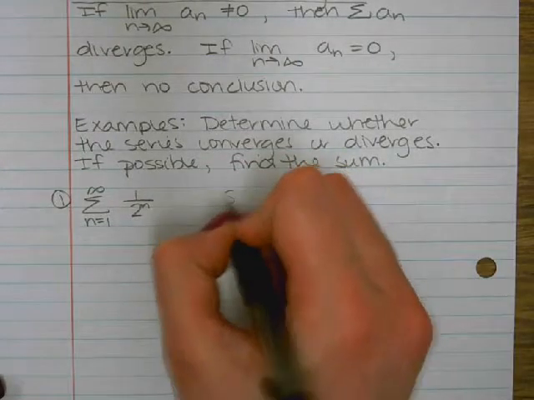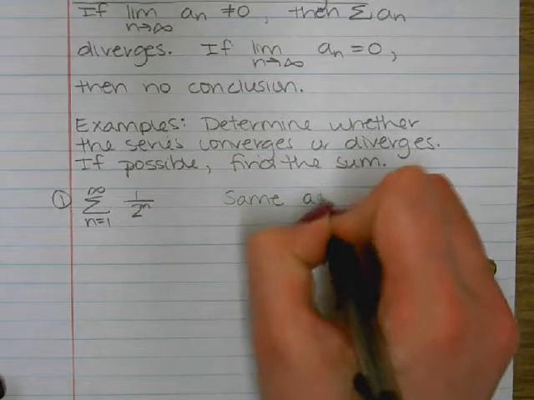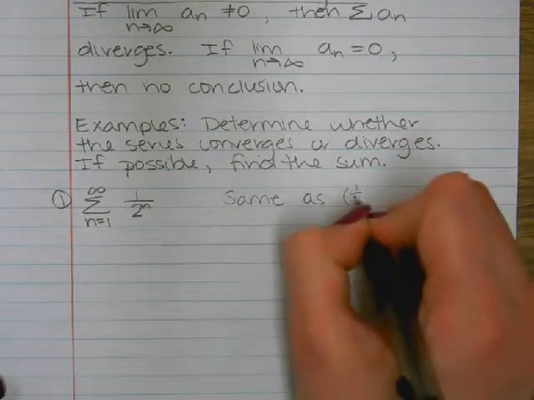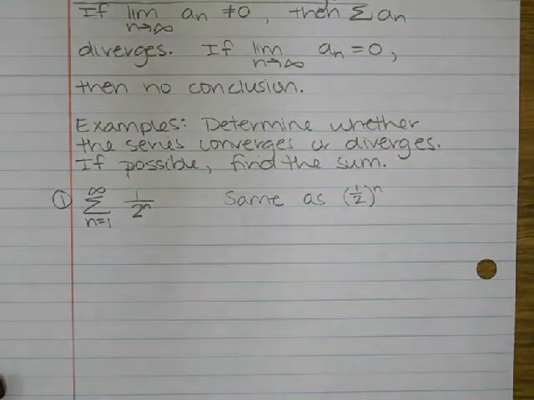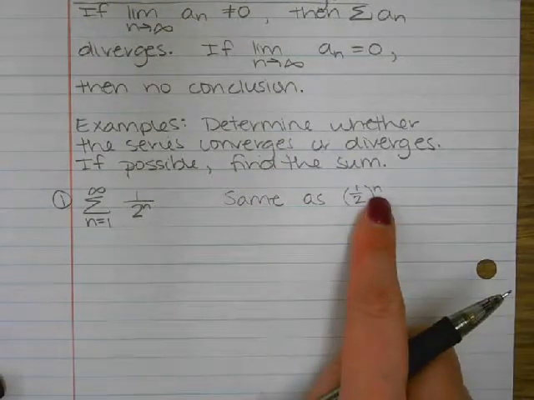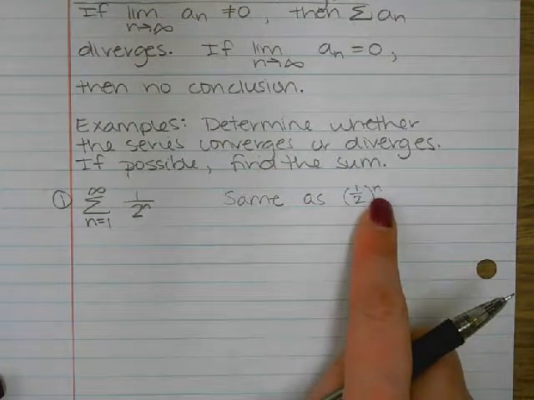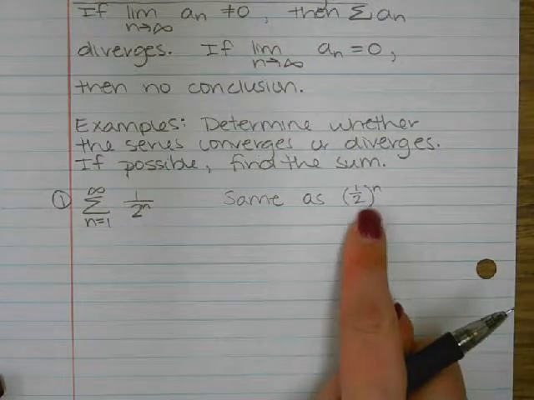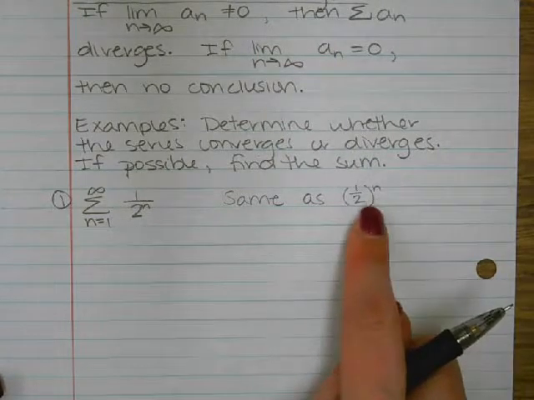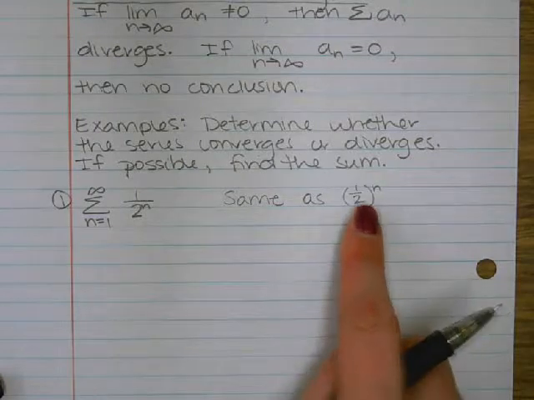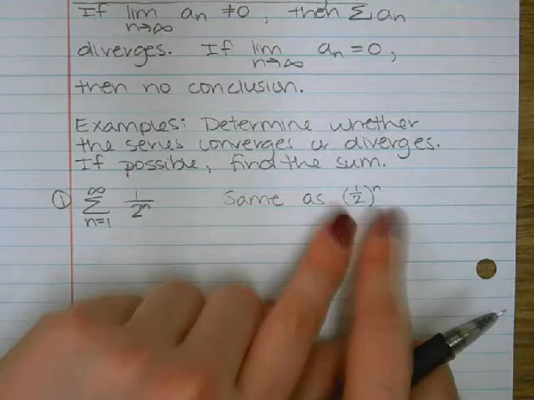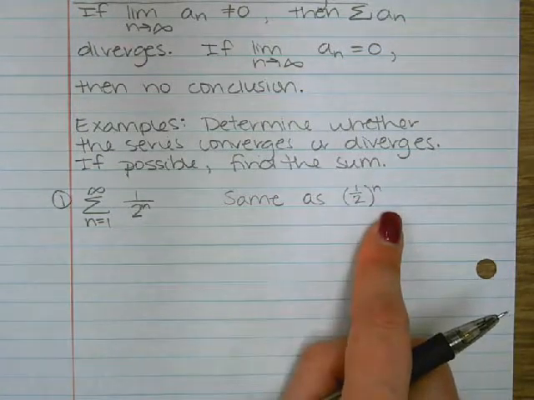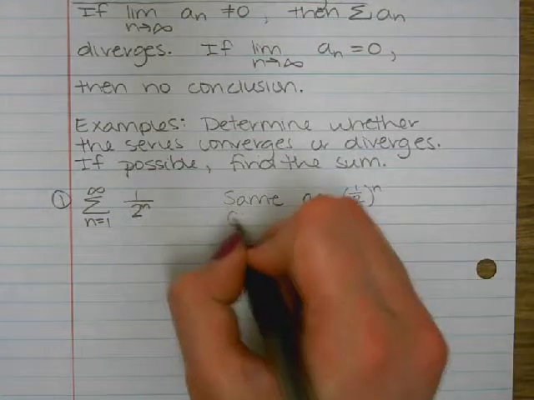I can say that this is the same as (1/2) to the n, because 1 to the n, 1 to the first power, second power, third power, is always going to be 1, so it didn't really need an exponent on it, but it doesn't hurt if I do put an exponent of n on it. Now when I look at it like this, it's clearly a geometric sequence, because geometric sequences typically have some sort of number in the front, which in this case would be a 1, and then r to the n power. So now we can say this is geometric.